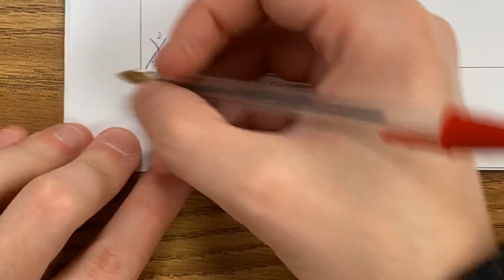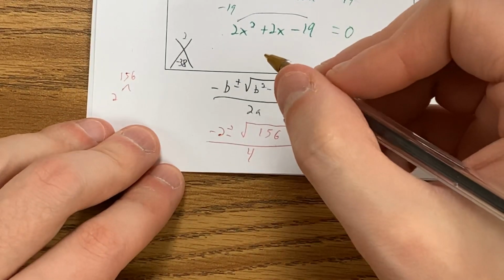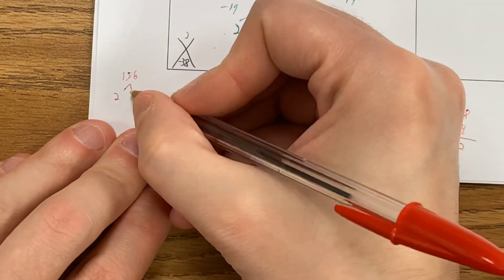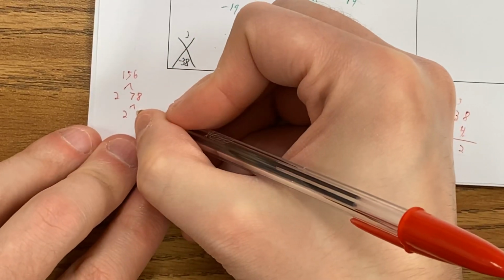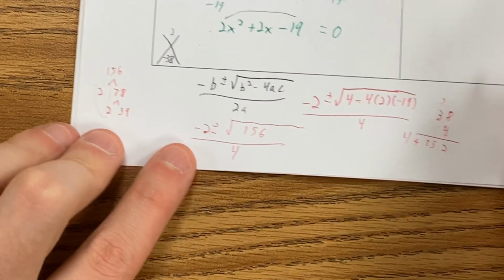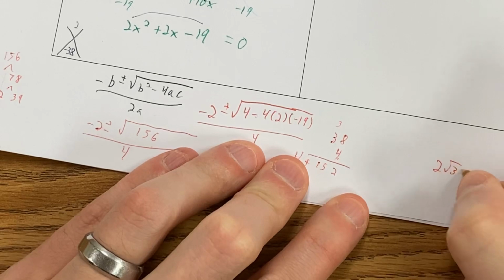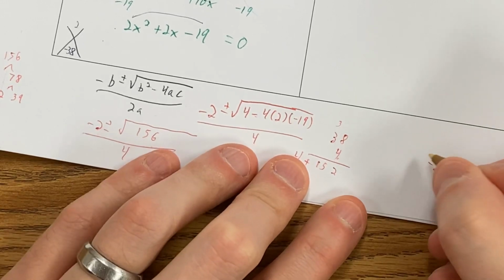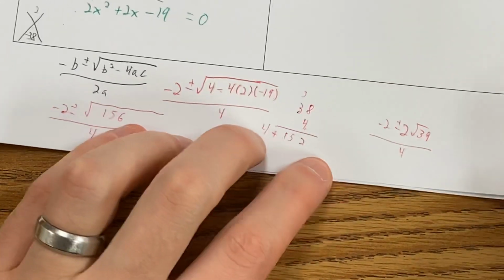And I don't know if you can simplify 156. I'm going to try to make a number tree. If I do 2, then it's going to go into it 78. 2 goes into it 39, I believe. So 2 root 39. 2 root 39 with the plus or minus in front, with the negative b in front, with the over 4.